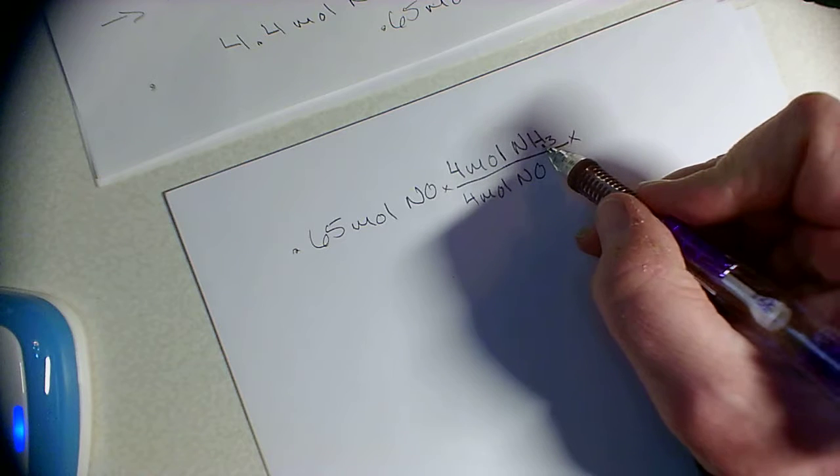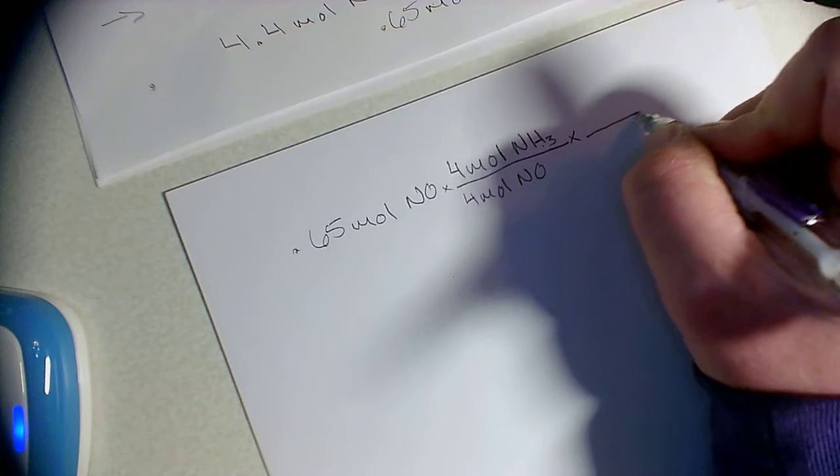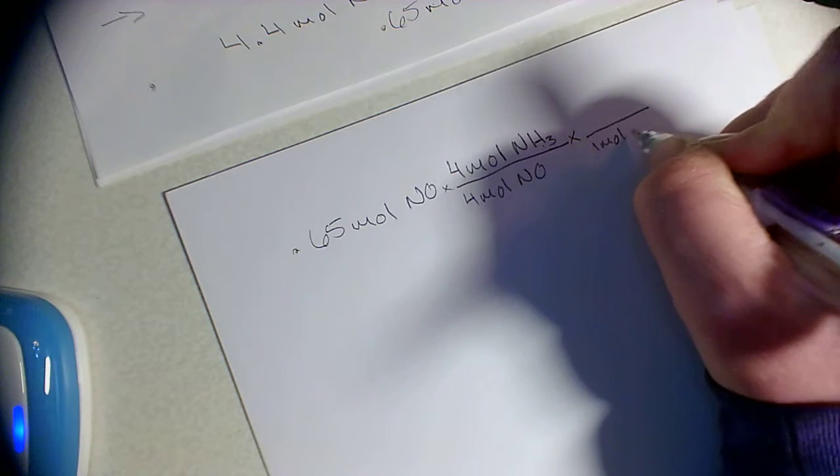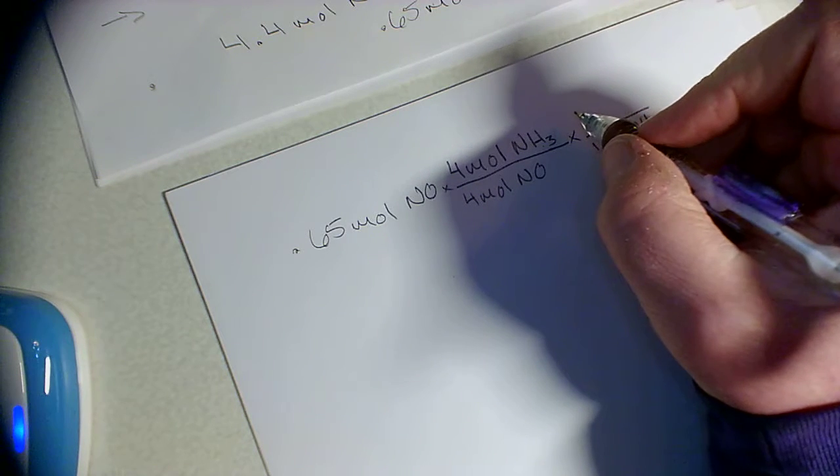Now we want mass of NH3 because that's what we started with, our mass of ammonia. We didn't start with moles of ammonia, so to know how much I have left over, I have to do that conversion there. So we'll put the 1 mole of ammonia on the bottom and the molar mass of ammonia on the top.